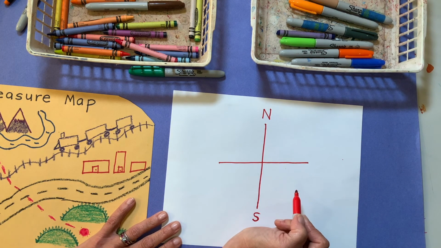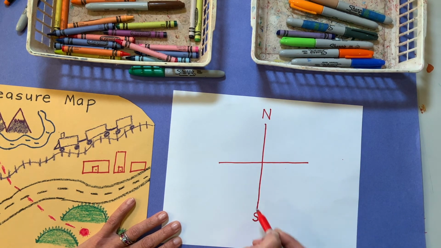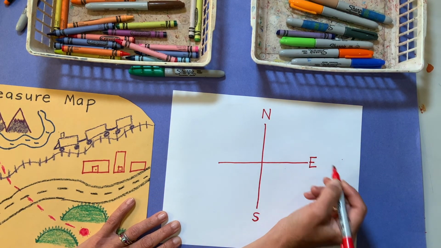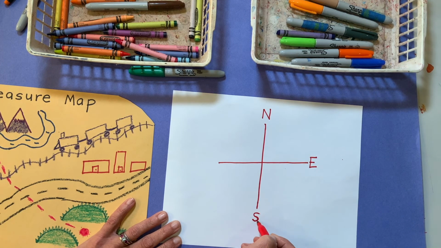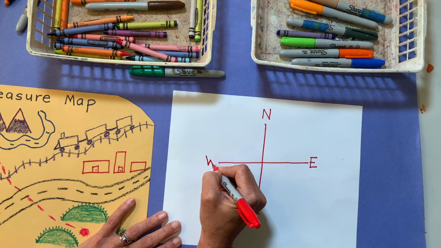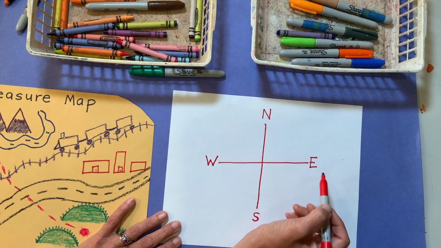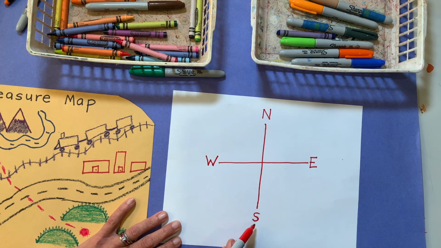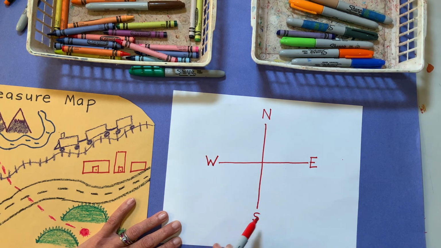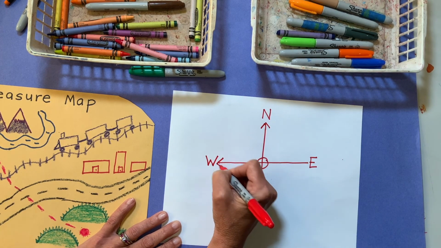This is the little saying that I wanted you to remember earlier. Never eat soggy watermelon. So E is for east. Never eat soggy. What does watermelon begin with? W. W stands for the direction west. Say it with me again. So it's north, east, south, west. Never eat soggy watermelon. And then you can make your compass rose fancy if you want.